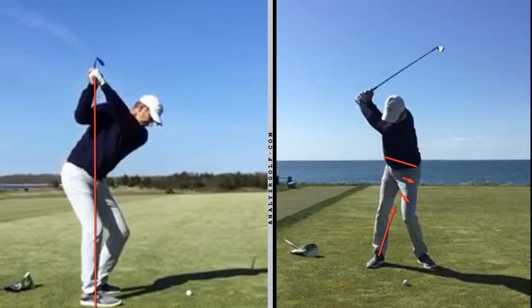And so that's one of the big reasons why I am not a fan of a very level hip turn in the backswing, and I'm not a big fan of limiting rotation, limiting extension of the trail leg, and not creating some inclination of the pelvis.